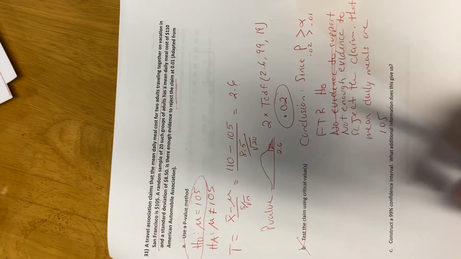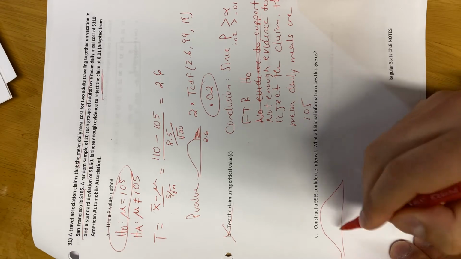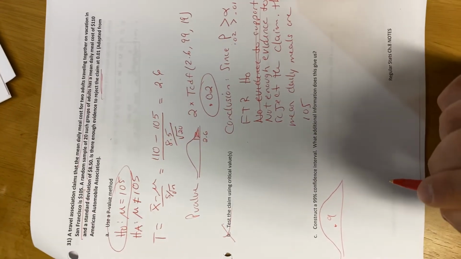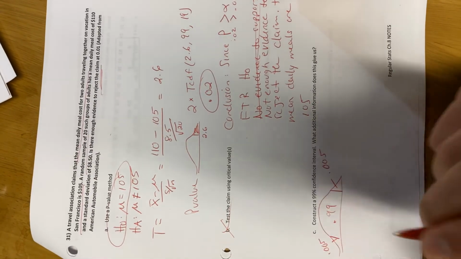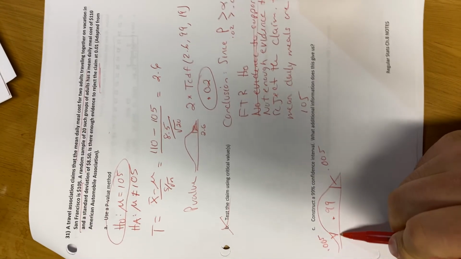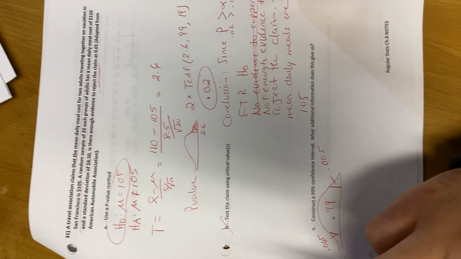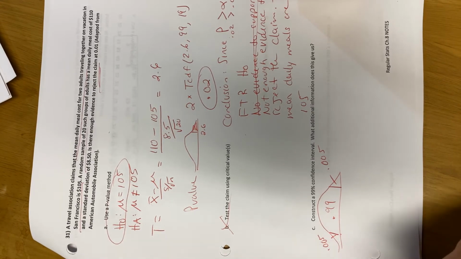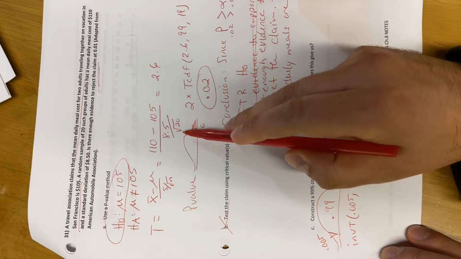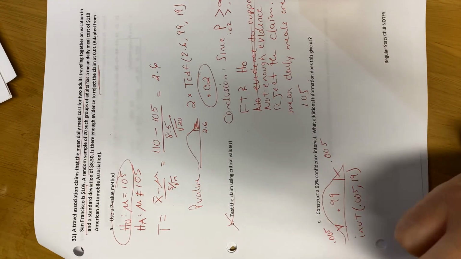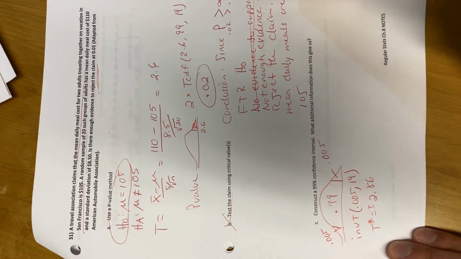Let's not do that, we already did that. Let's do the confidence interval. So a 99% confidence interval. So we get this. We've got to do inverse T here. We have to find the critical values. So that's inverse T, 0.005. Degrees of freedom, 1 less than n, so 19. And we get t star to be 2.86, plus or minus in this case.